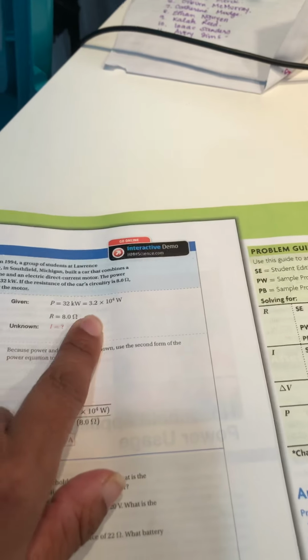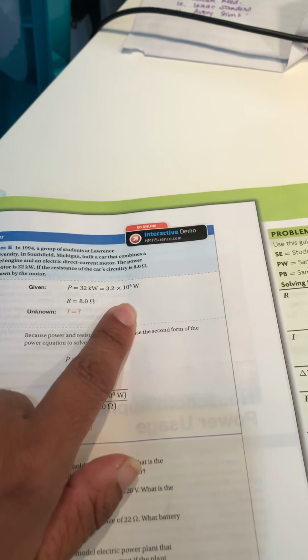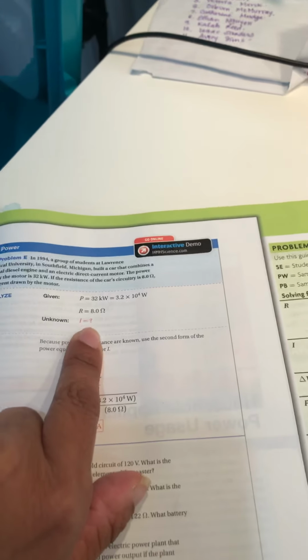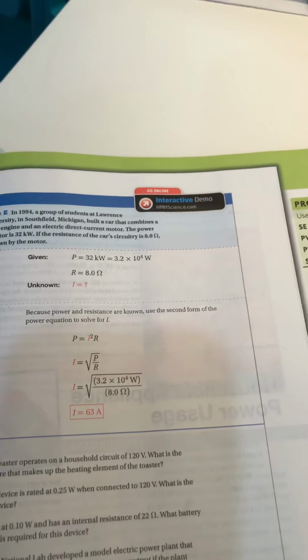So they have given us P is 32 kilowatts, which is 3.2 times 10 to the power 4 watts. The resistance is 8.0 ohms, and our unknown is I. Because power and resistance are known, the second form of the equation is going to solve for I. So P is equal to I squared R. So I is the square root of P over R. And then you just plug it in, and then you get it.